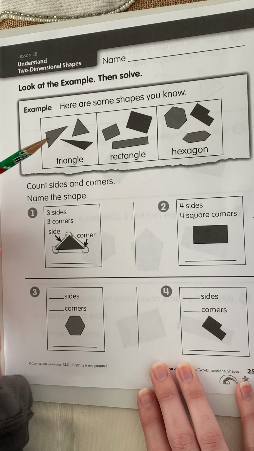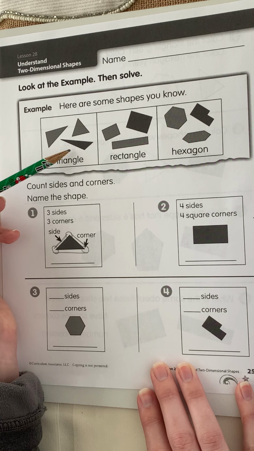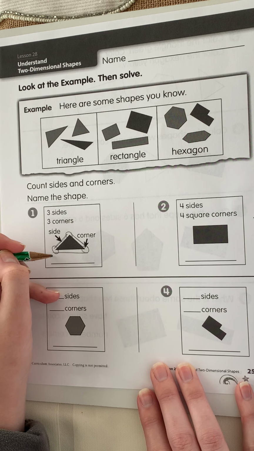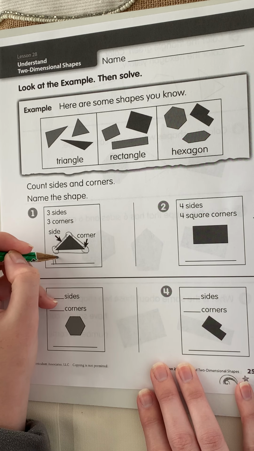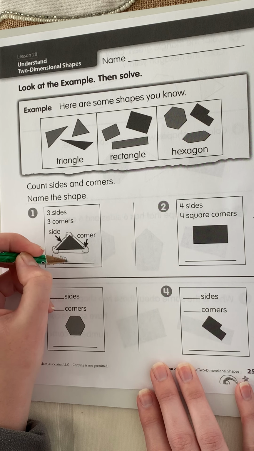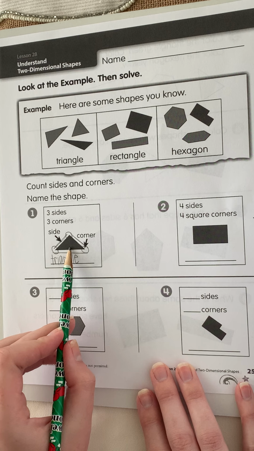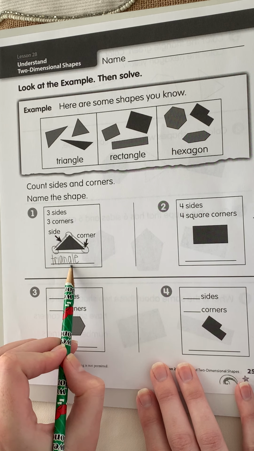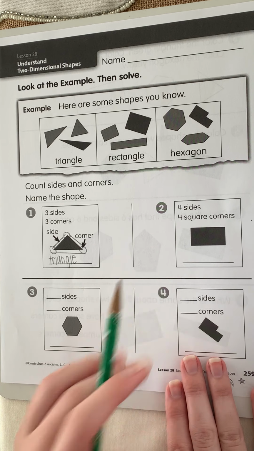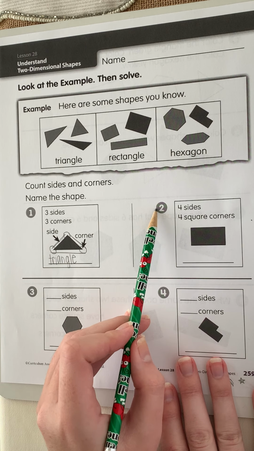This shape looks like the shapes in the triangle example. I am going to write the word triangle on the line provided for me because I know the shape given to me is a triangle. Moving on to number 2.